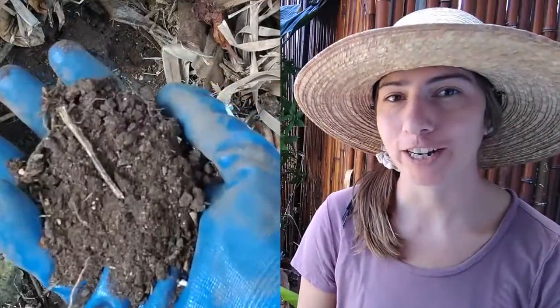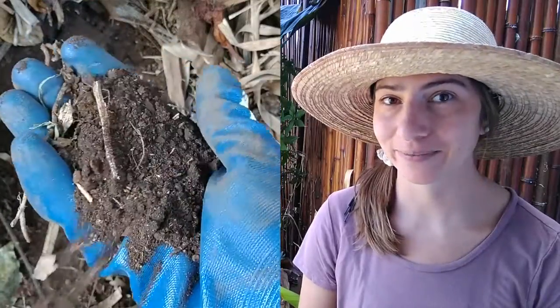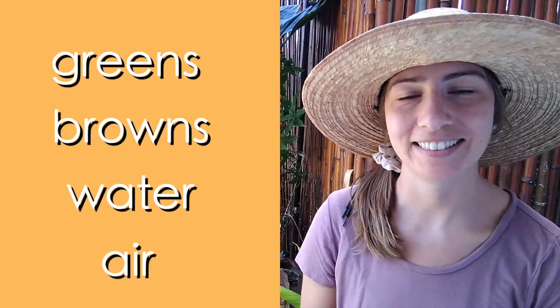If you were with us last class, you might remember learning all about composting. Do you remember the 4 compost ingredients? Greens, browns, water, and air. Nice job. I thought we could start today's class by taking a look at our compost jar and see how it's doing. Let's take a look.